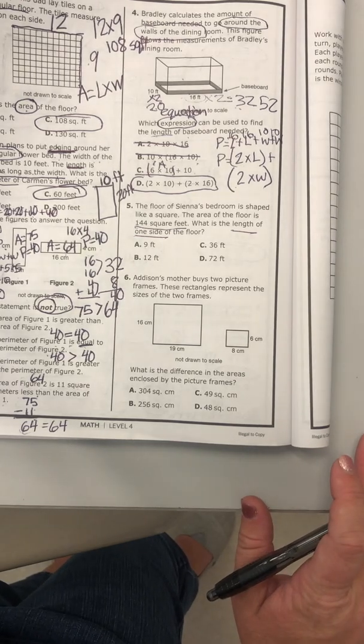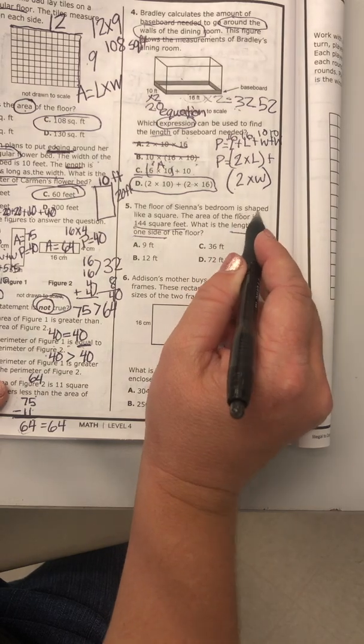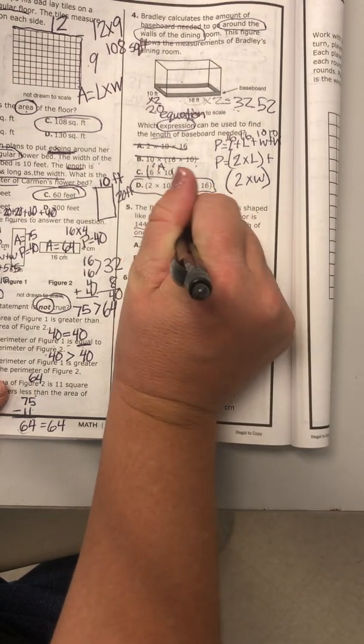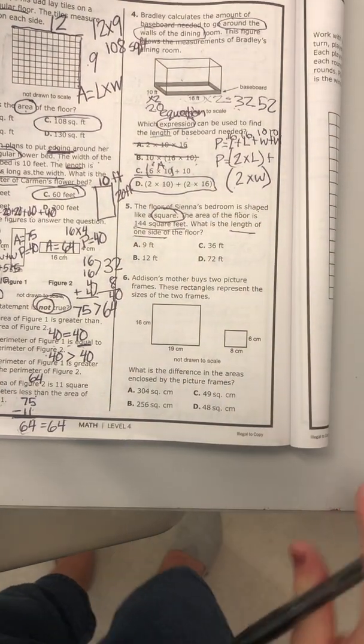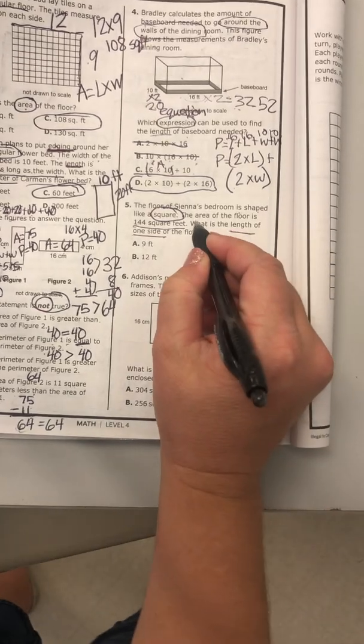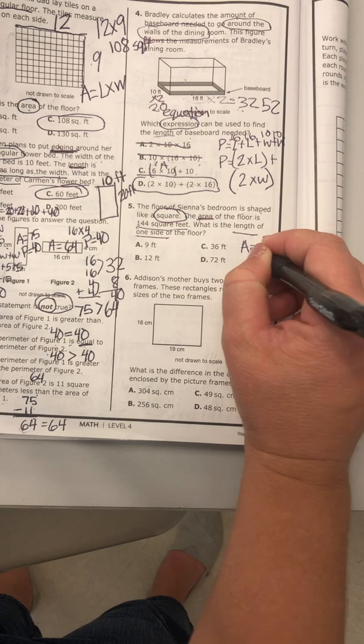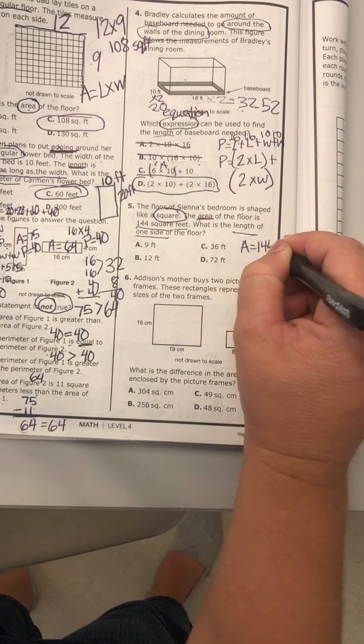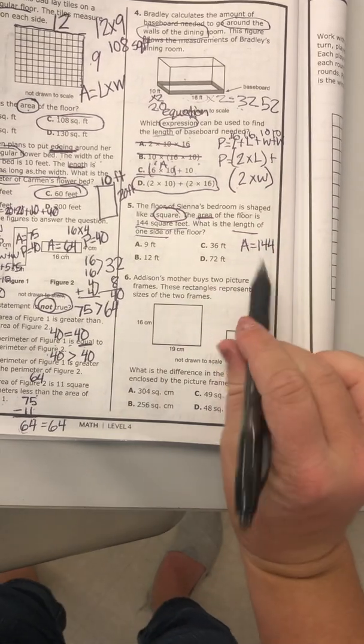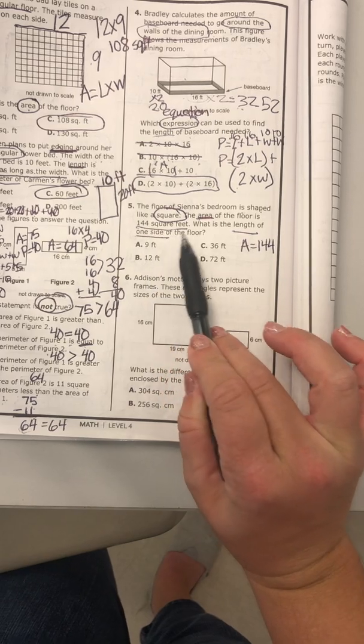All right, so now let's get back into it. It says the area in Sienna's bedroom is shaped like a square. It says the area of the floor is 144. It says what is the length of one side of the floor?